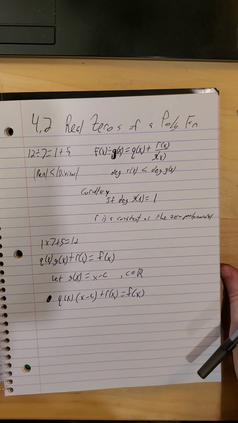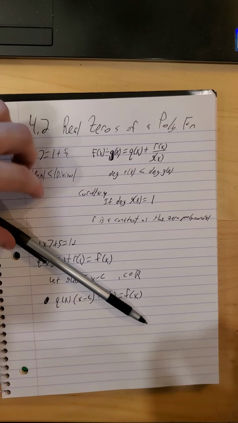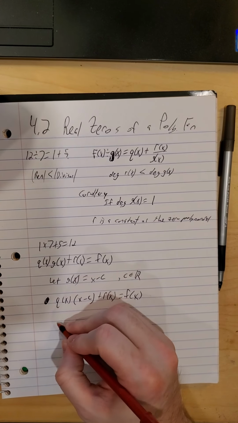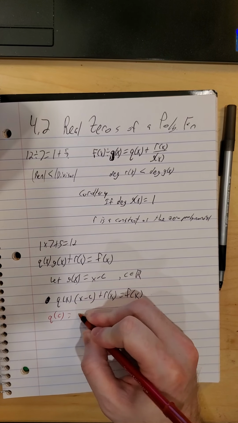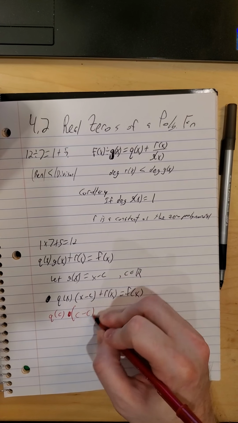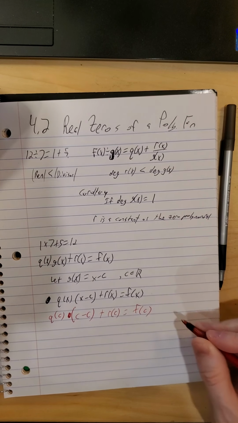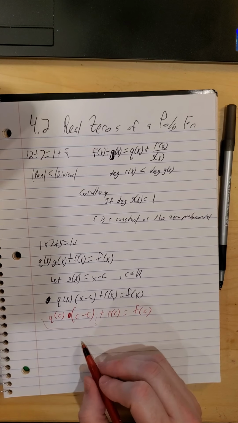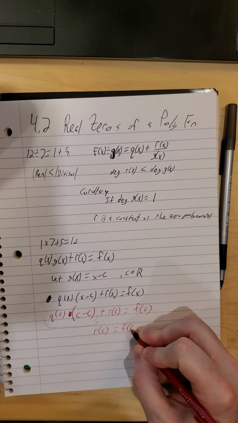And if I look at what happens when x is equal to c, I get q of c times c minus c plus r of c equals f of c. Well, c minus c is 0, so that drops this entire term out, and we get that r of c is equal to f of c.